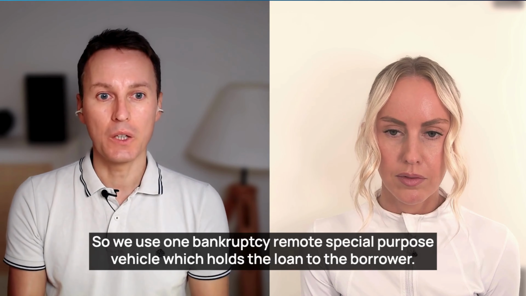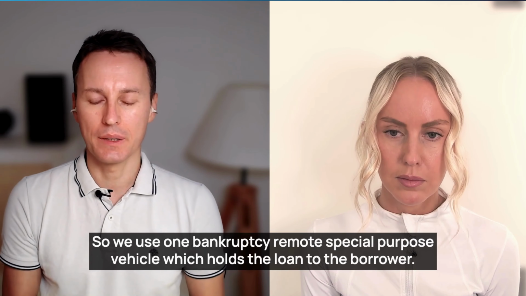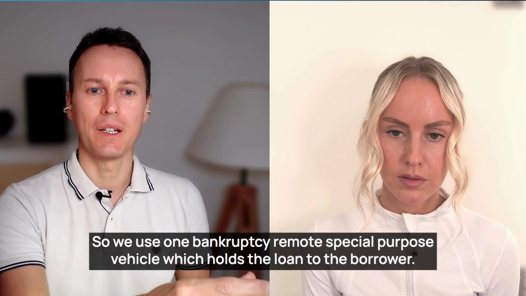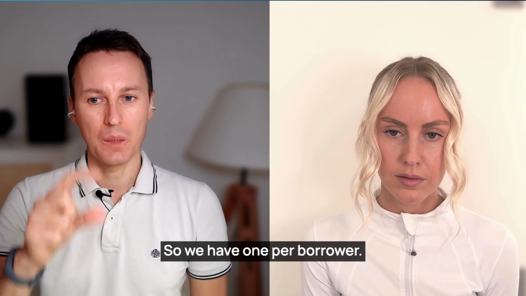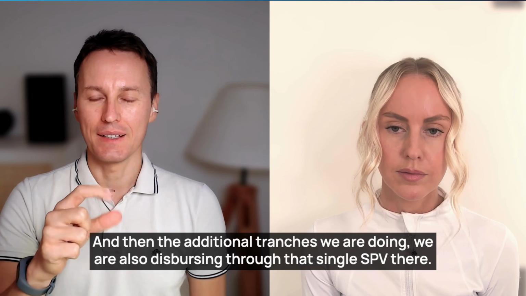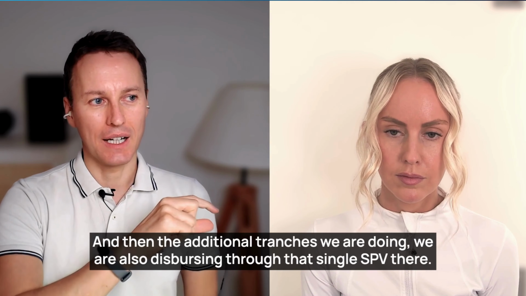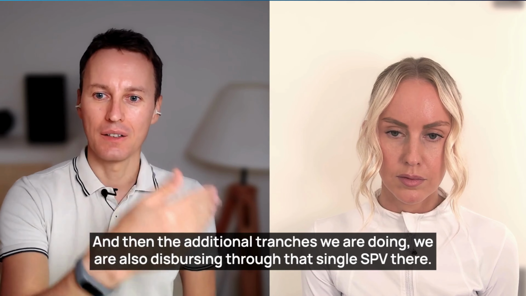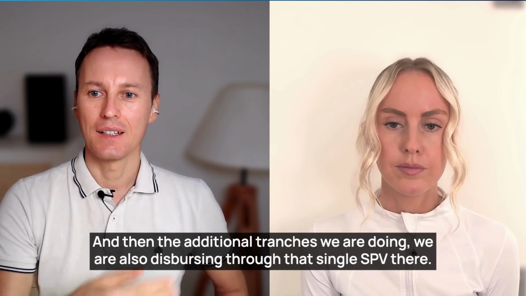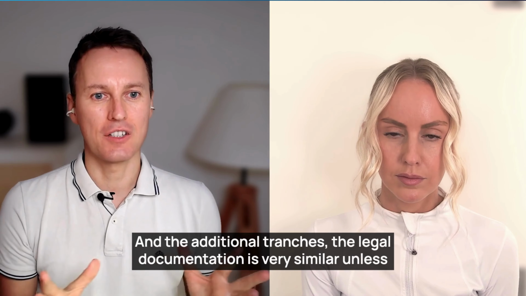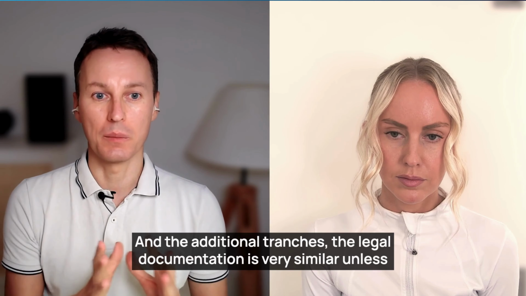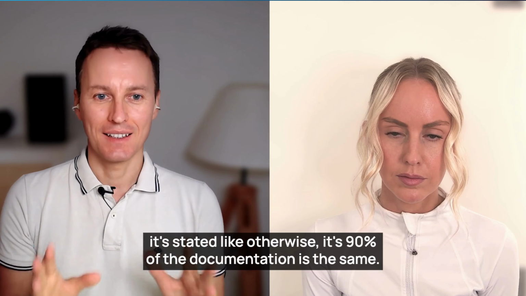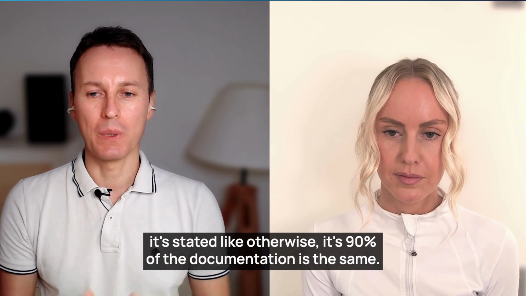Yes, that's right. So we use one bankruptcy remote special purpose vehicle which holds the loan to the borrower. So we have one per borrower. And then the additional tranches we are doing, we are also disbursing through that single SPV. And for the additional tranches, the legal documentation is very similar. Unless it's stated otherwise, 90% of the documentation is the same.